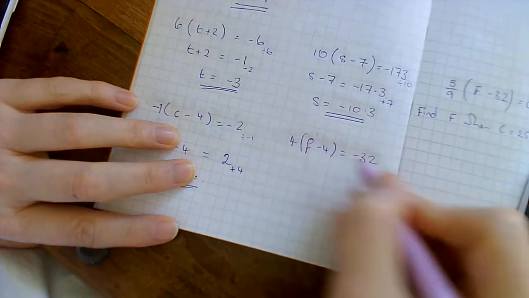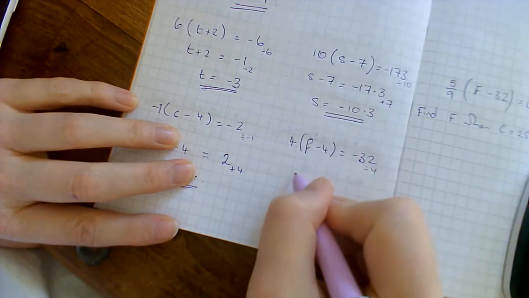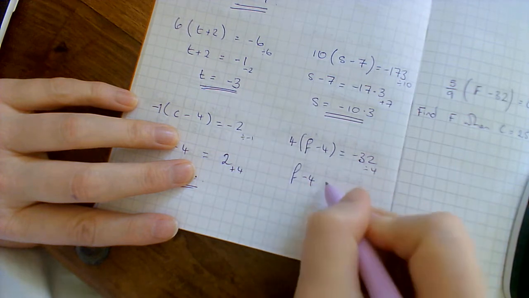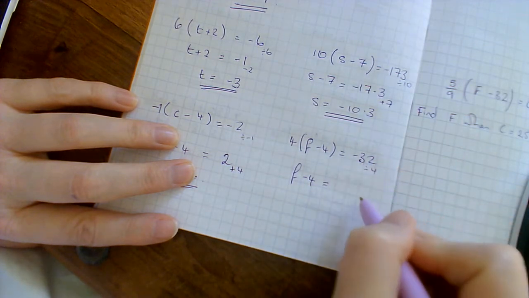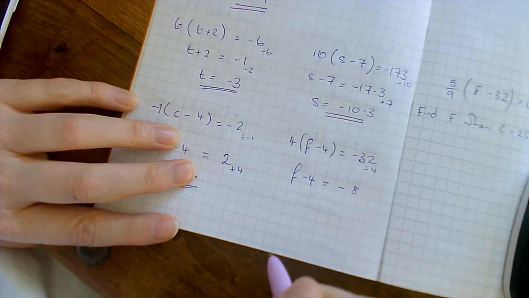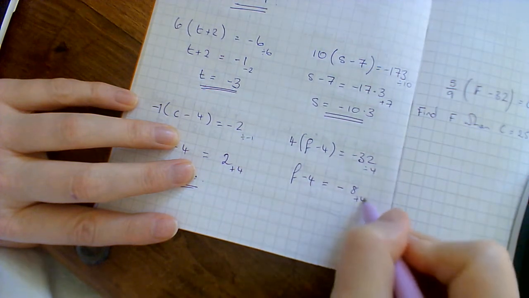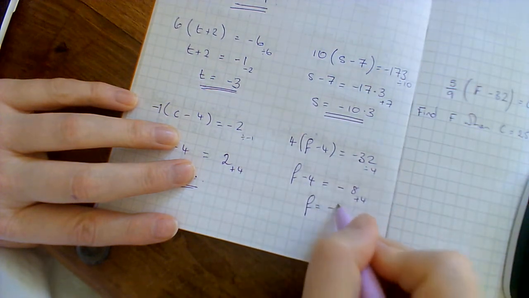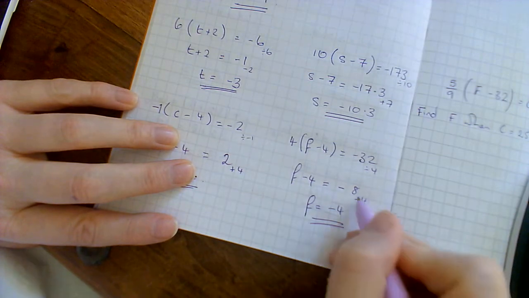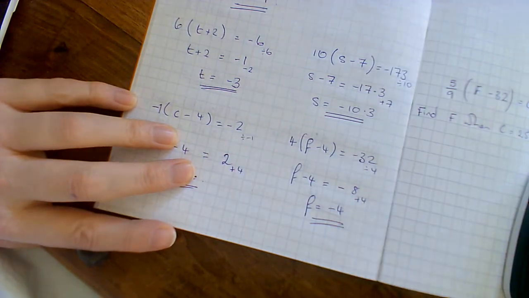The next one, divide by 4, so it looks like the problem with this page is just negative numbers. 32 divided by 4 is 8, and then you've got a minus 8. Then I need to add the 4 on, so f equals minus 4. Okay, minus 8 going up 4 takes us up to minus 4.